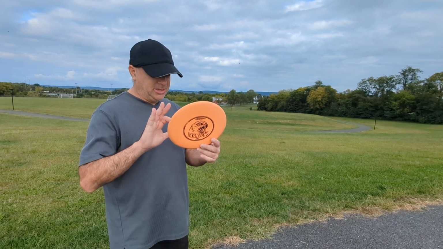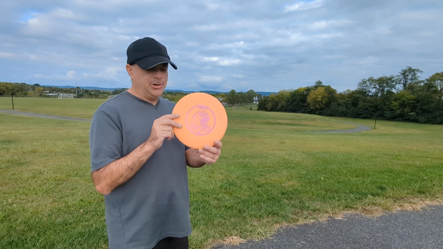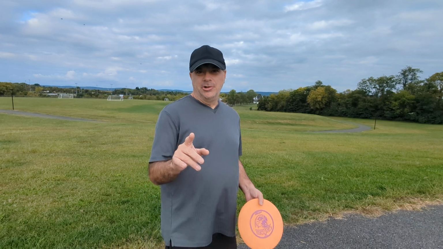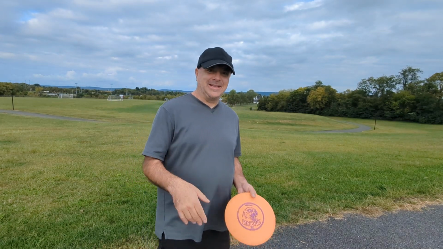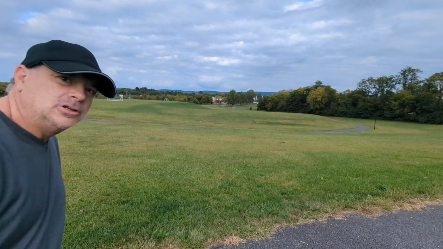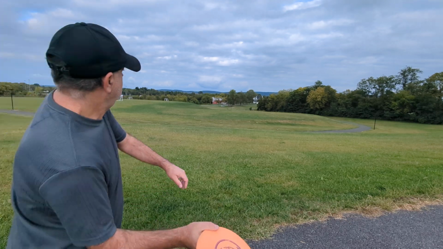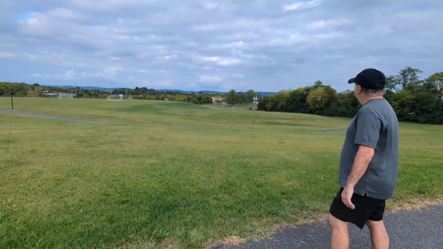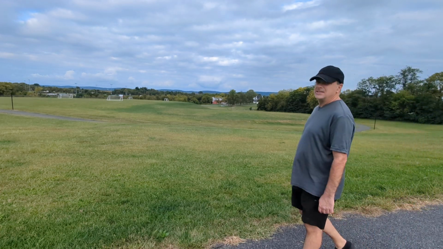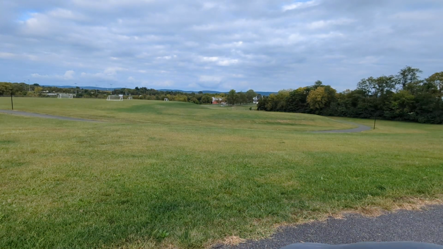So I also know the weight to this. They usually have the weight written on the back. 173. So know your discs if you like them. Know your disc, know the weight, know the plastic, so you can get another one if you ever lose it. Also write your name and number on it. Here goes the Hawk. It's pretty good. Nice, understable, turned over nicely, like it should.